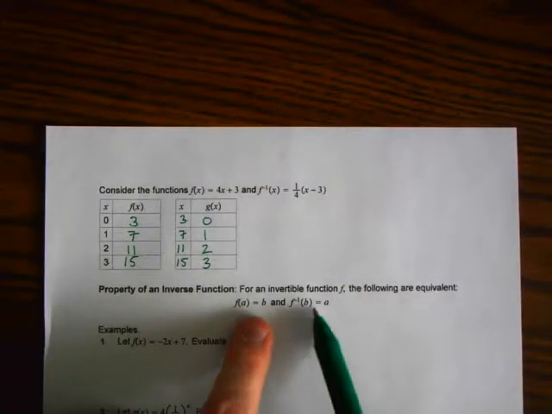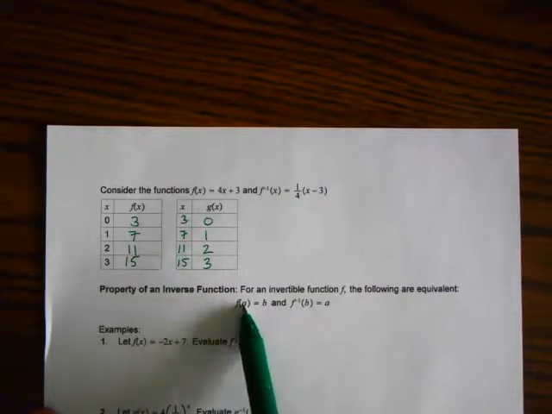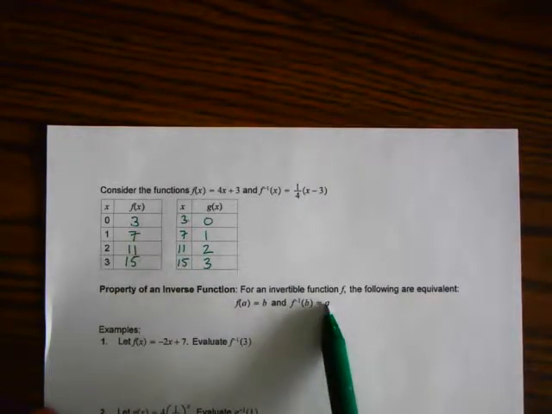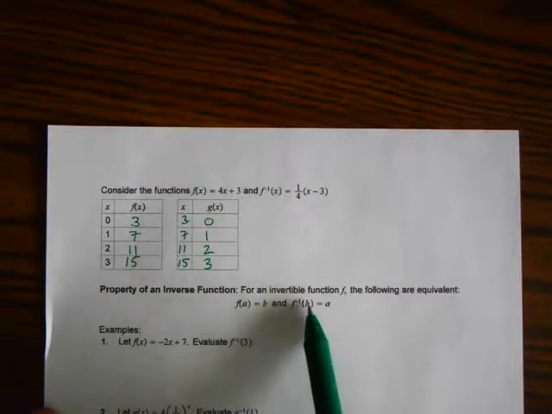And that's what this next thing says. If f is an invertible function, the x values for f of x become the y values for g of x. And conversely, the y values for f of x become the x values for f inverse of x.